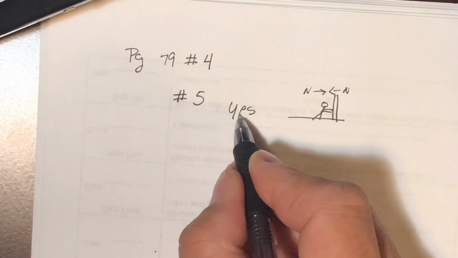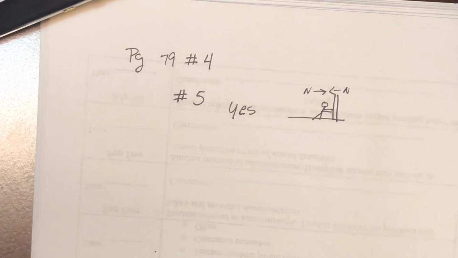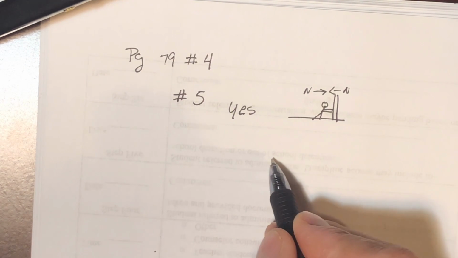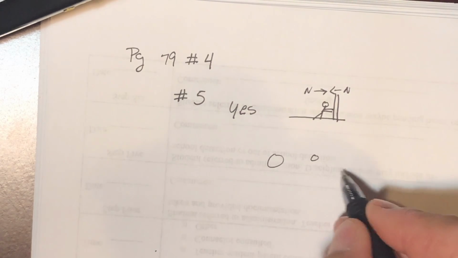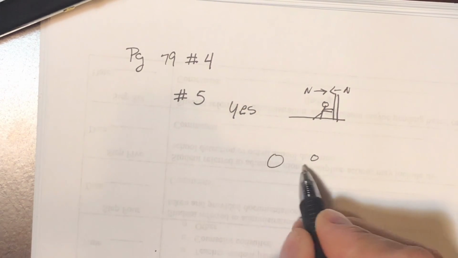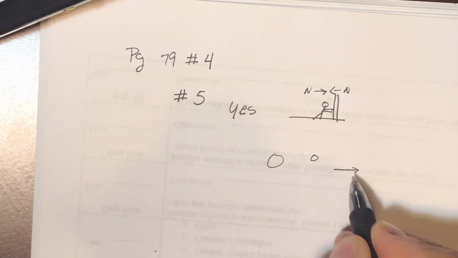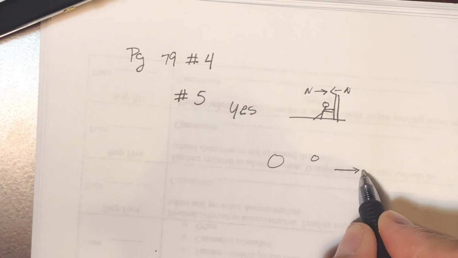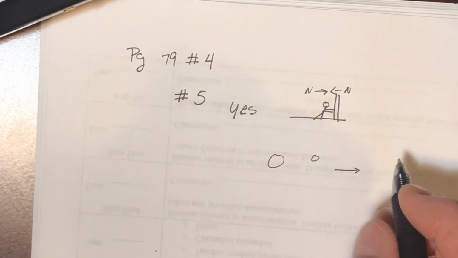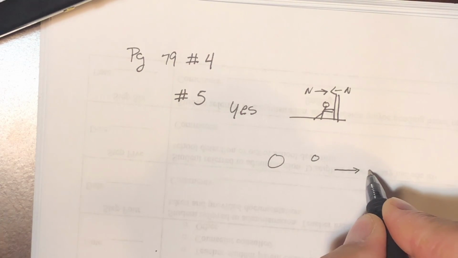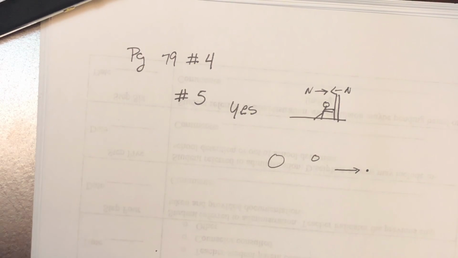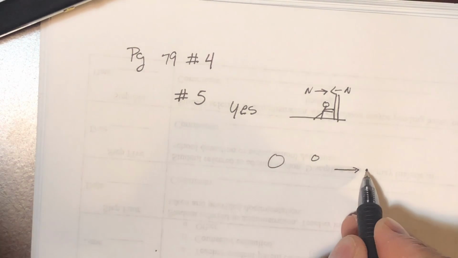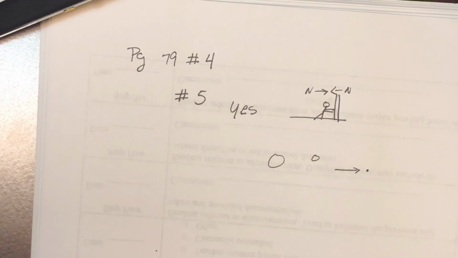The next part of the question is, must there be an unbalanced force acting on a moving object? So let's say we've got Earth and the moon, and there is some type of object flying away from the Earth and the moon through space. Okay, let's say it's some type of satellite. What happens if that thing is traveling at so many thousand miles per hour, but it's traveling in a straight line at a constant speed?